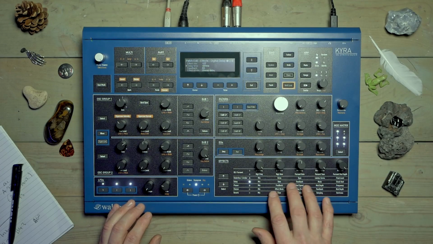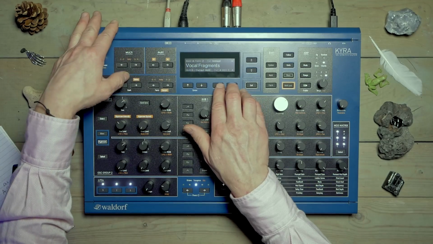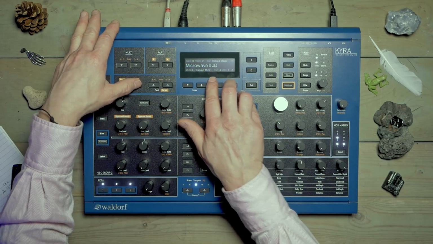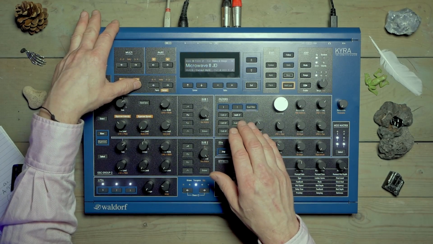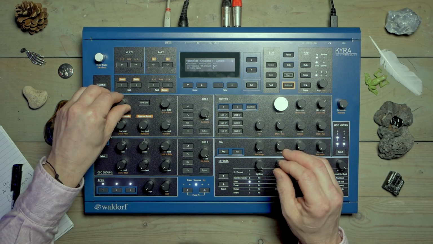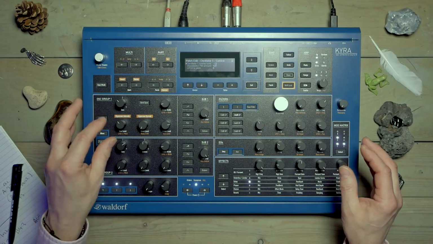I mean, again, I think 3 is enough, but let's go 4. Why not? Microwave 3. There is no Microwave 3. Oh yeah. Right down there. That's nice, isn't it?